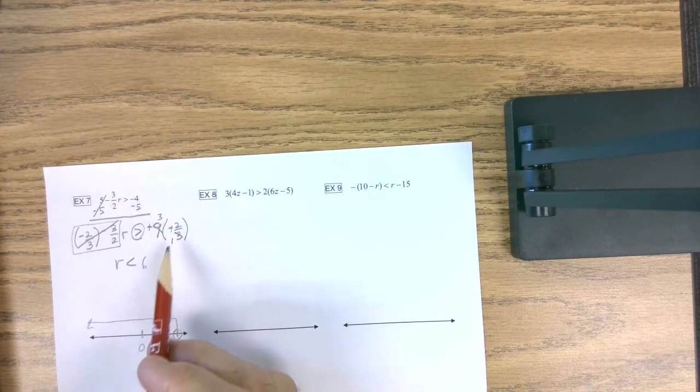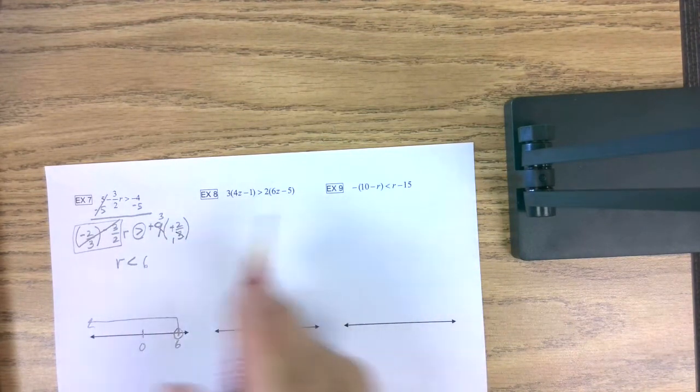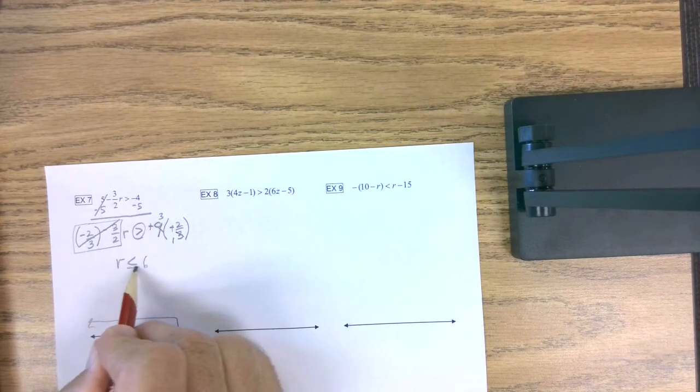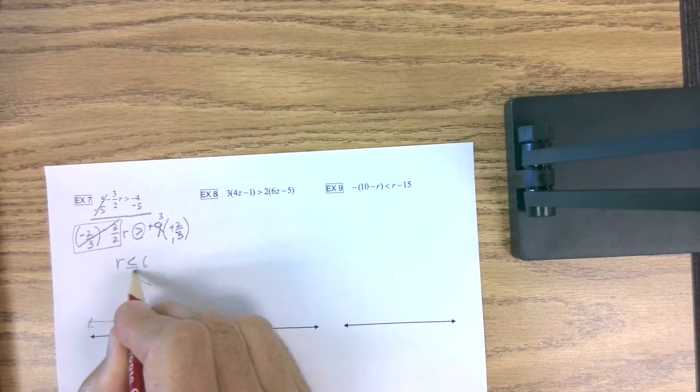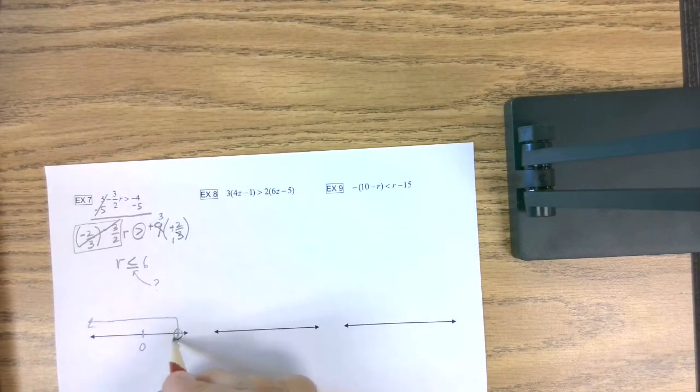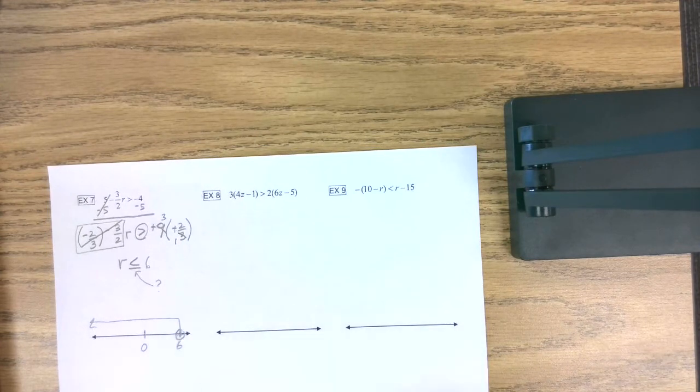Now, I notice there's no greater than or equals to, so let's just throw this in. What if that was written like that? Then you would just fill that circle in. That's the big difference, okay?